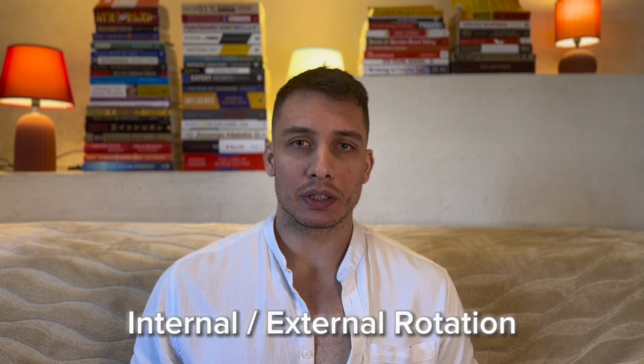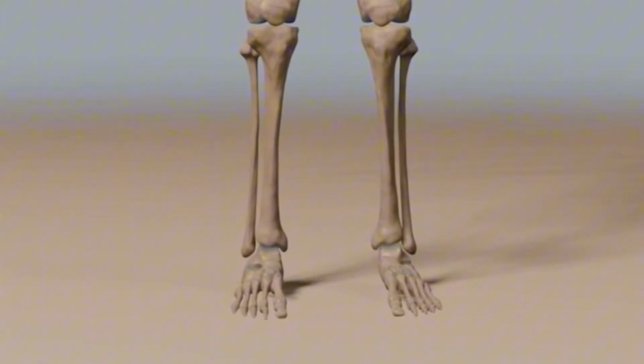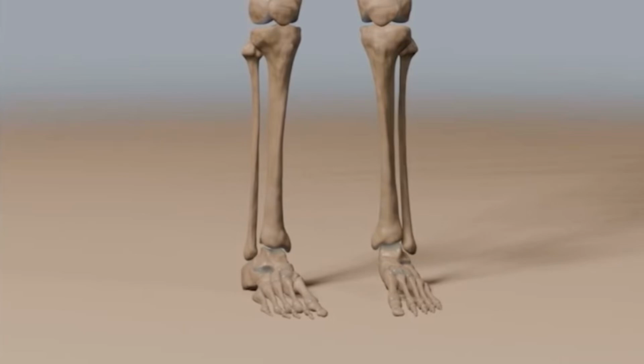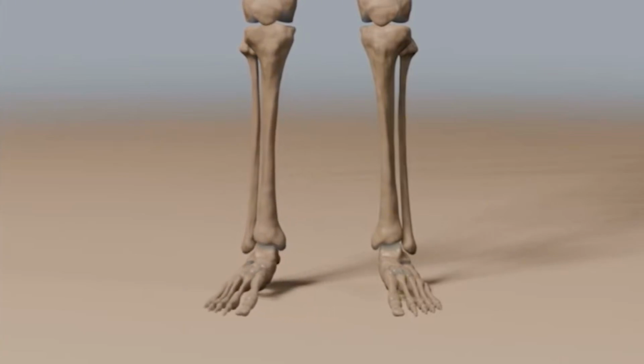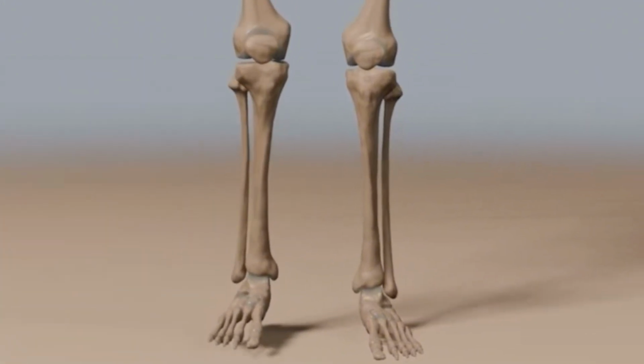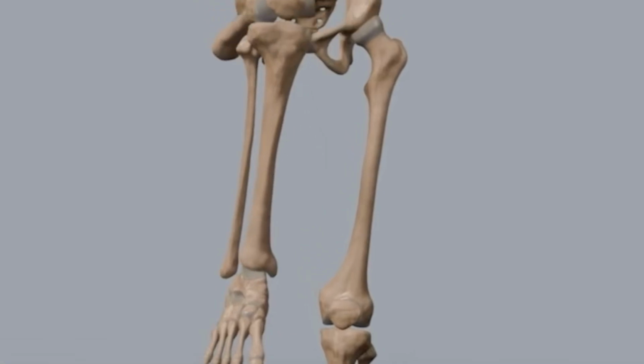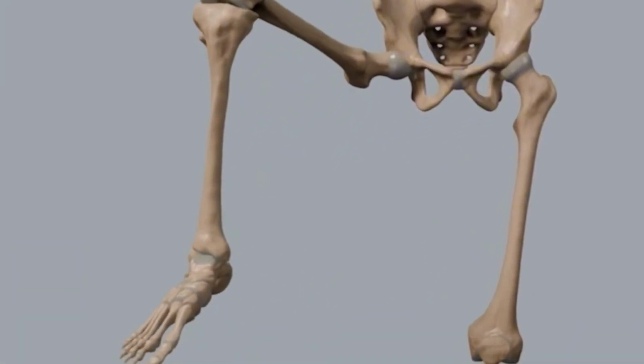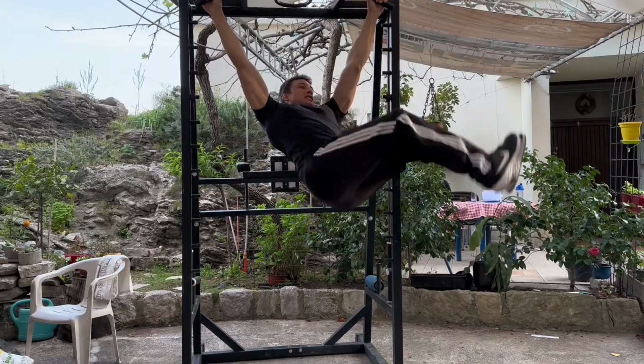We're moving on to the internal and external rotation. So for example, if you rotate your feet towards the midline of your body, that's internal rotation. If you rotate it outside, that's external rotation. Then we also have something called circumduction, which is a circular motion. For example, when you're training your abs with around the world leg raises. So those are the most basic ones.